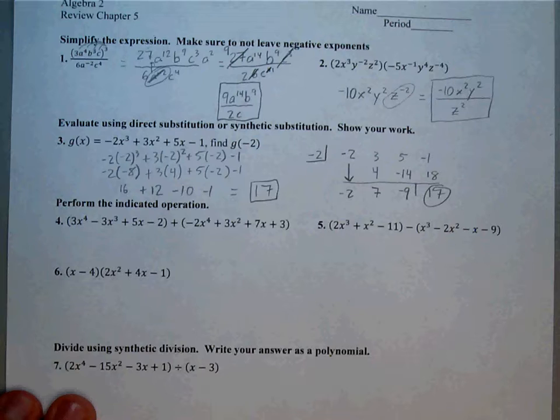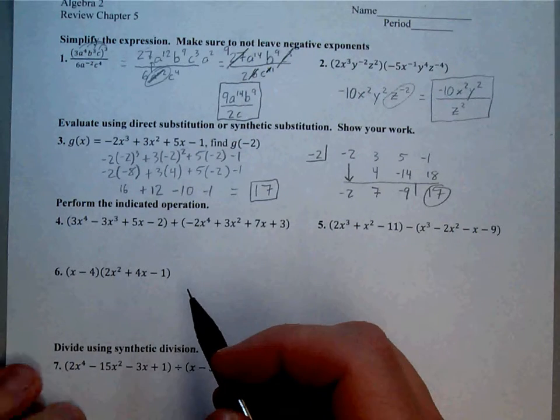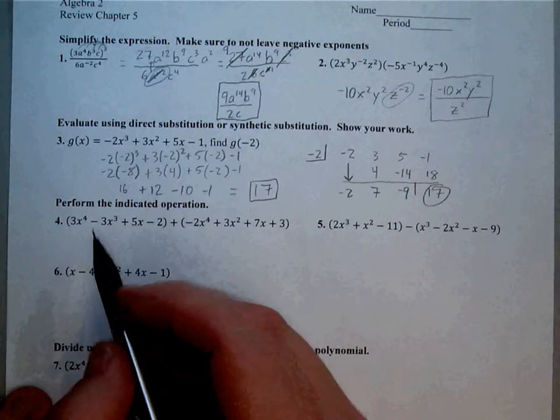Number 3, we're doing addition. In order to add, you have to have like terms. So look for like terms.